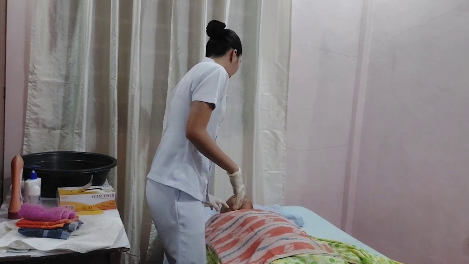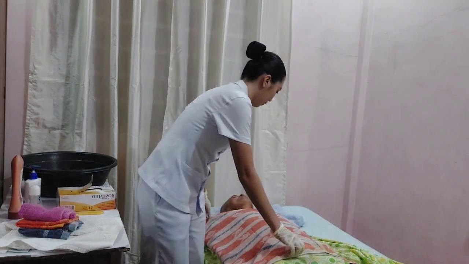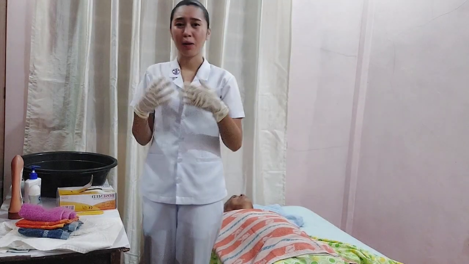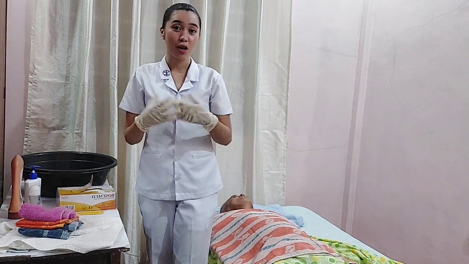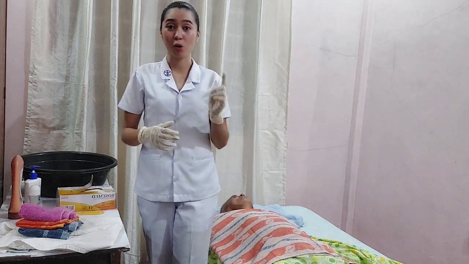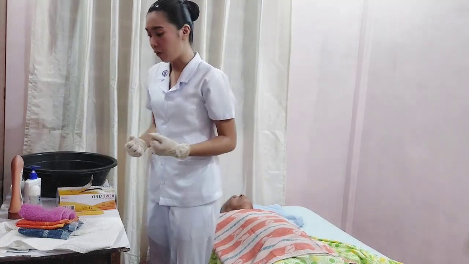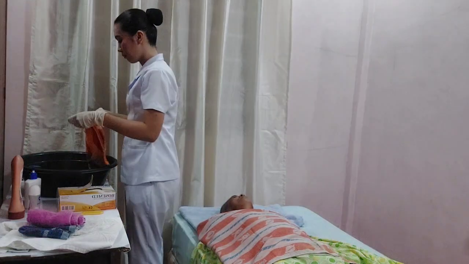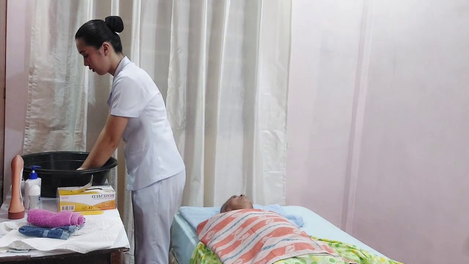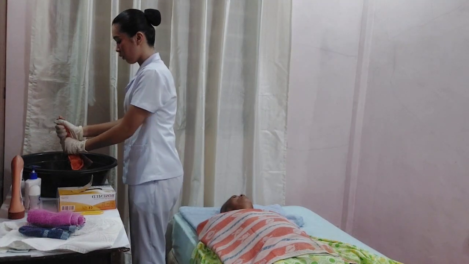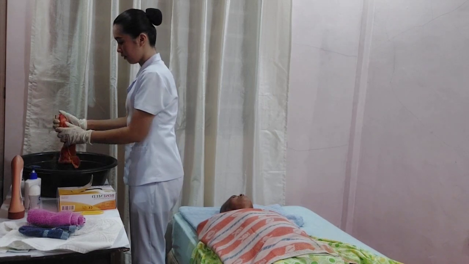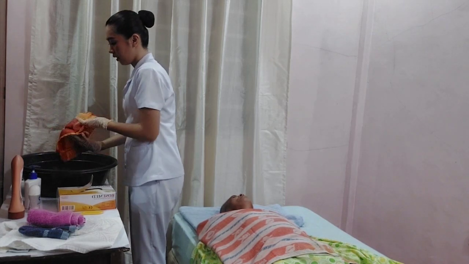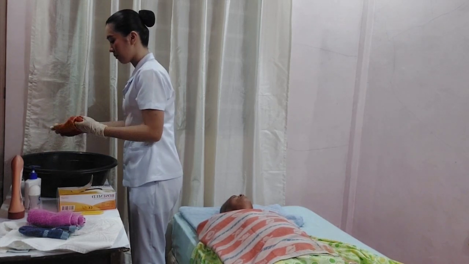Okay, now we are good to go to start washing the patient's eyes. We must remember that in washing the eyes, we must use plain warm water, no soap, because soap irritates the eyes. Now the first thing to do is to get a washcloth and soak it in the warm water. Okay, rinse it thoroughly. Now I'm gonna fold it and create a bath mitt or a bath mitten.